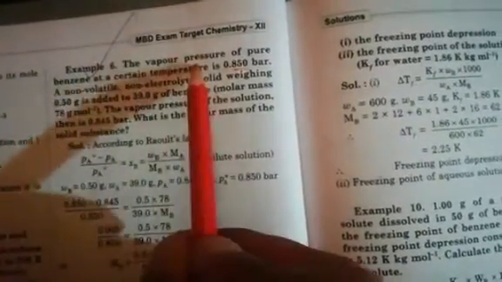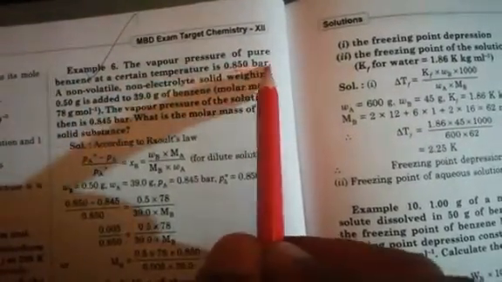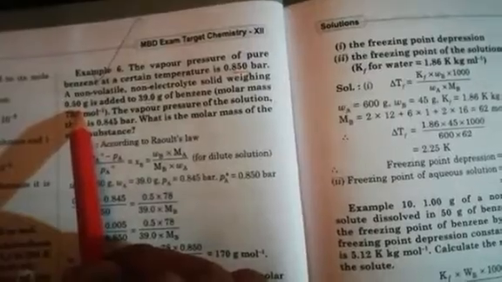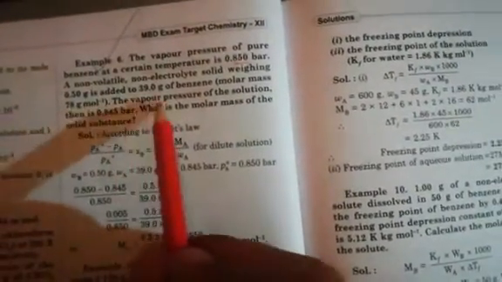As given in this example, the vapor pressure of pure benzene, which is the solvent here, at a certain temperature is 0.850. When a non-volatile, non-electrolyte solid of weight 0.50 gram is added to 39 gram of benzene, whose molar mass is 78 gram per mole, the mixture of benzene and the non-volatile solute becomes a solution.